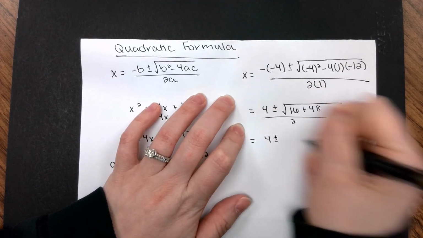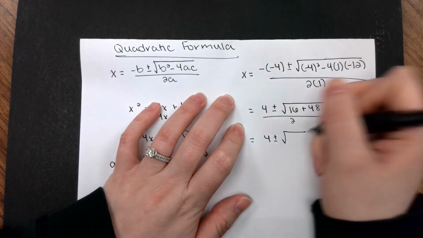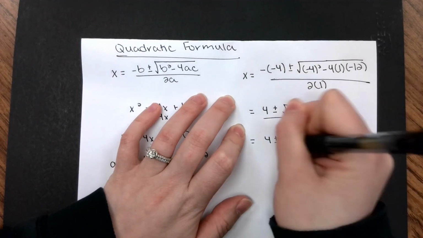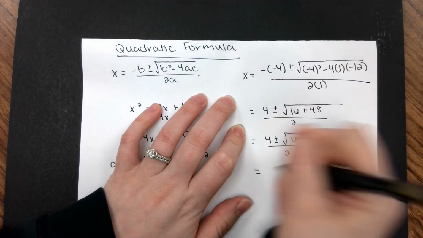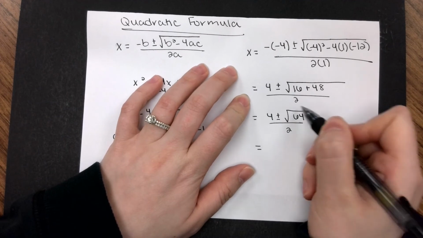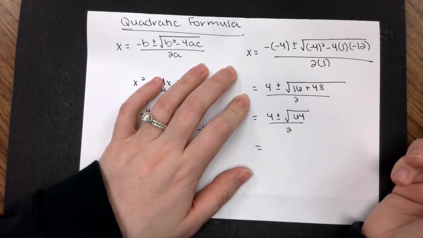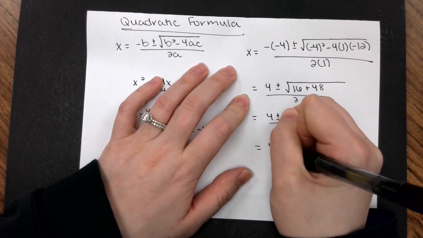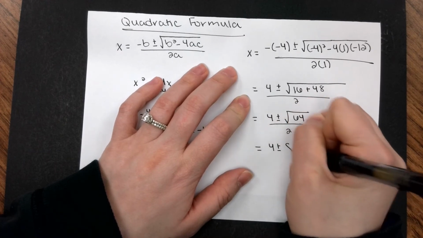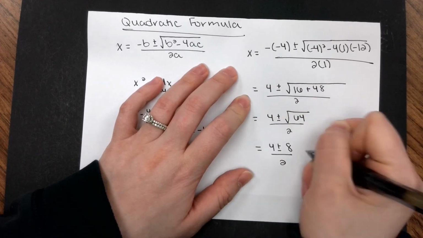Okay, we have 4 plus or minus 16 and 48 is 64. And then we can actually simplify our root 64 because 64 is a perfect square. So we have 4 plus or minus 8 all over 2.